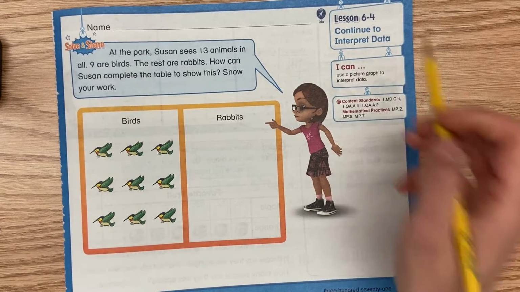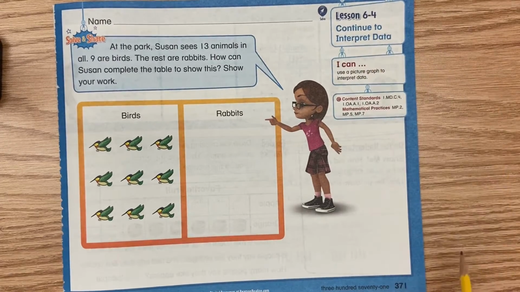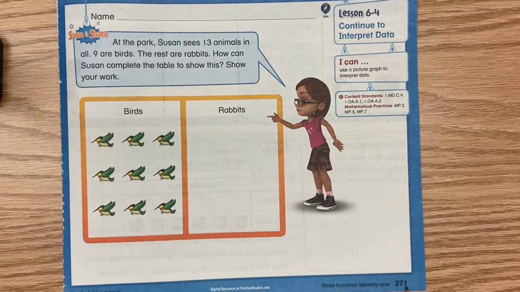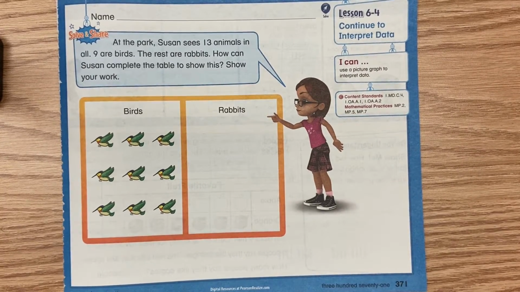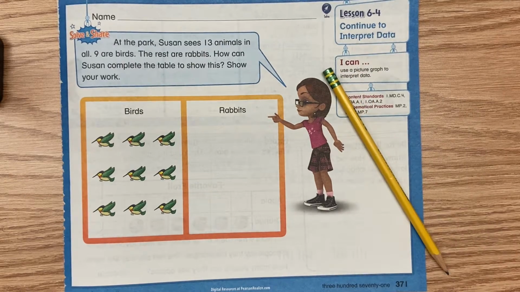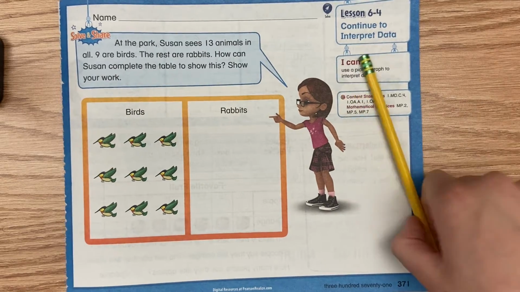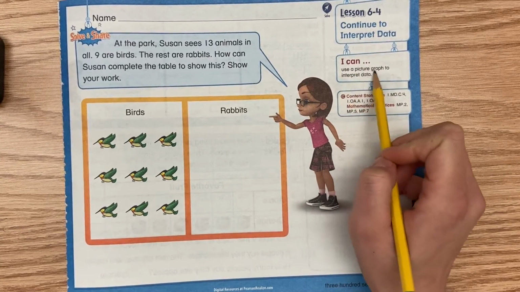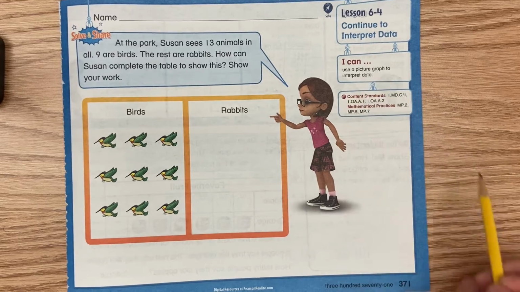Hi friends, we're on lesson 6-4 for math today. Continue to interpret data. I'm on page 371 in our math books. Go ahead and grab your math book and a pencil. Our statement is I can use a picture graph to interpret data.